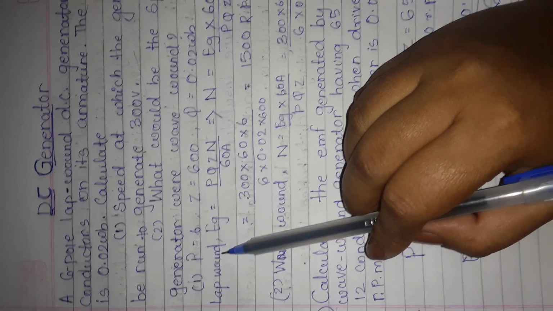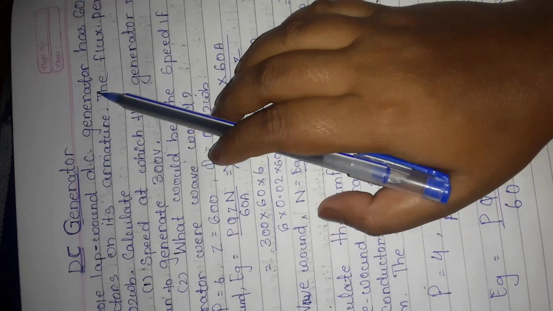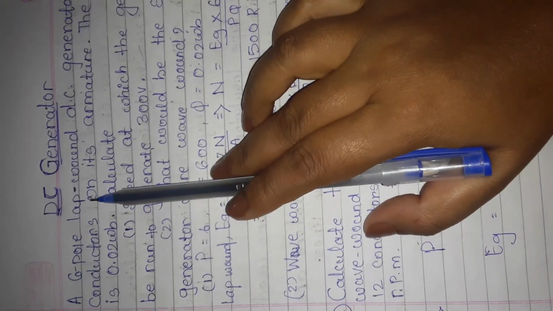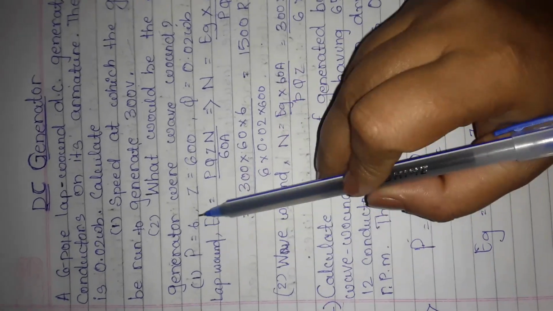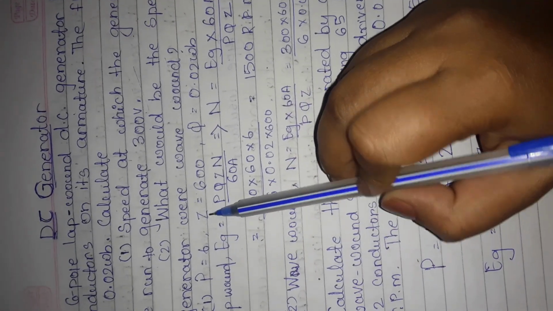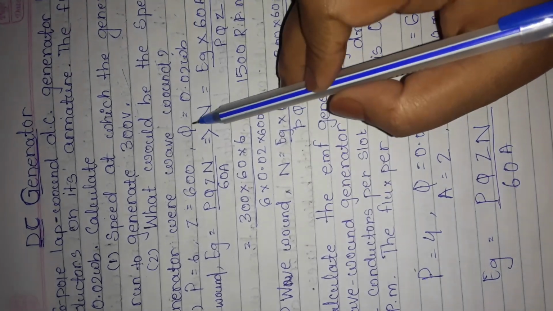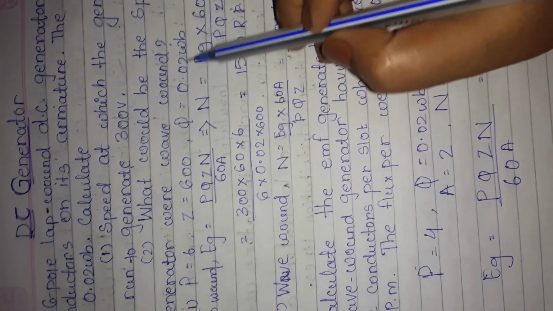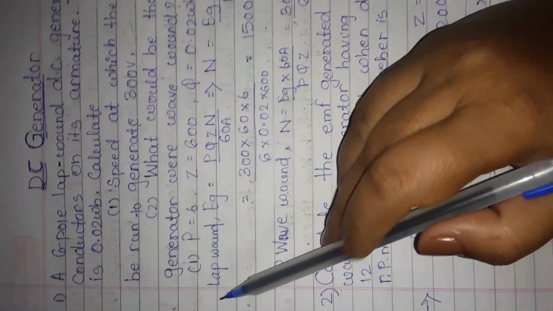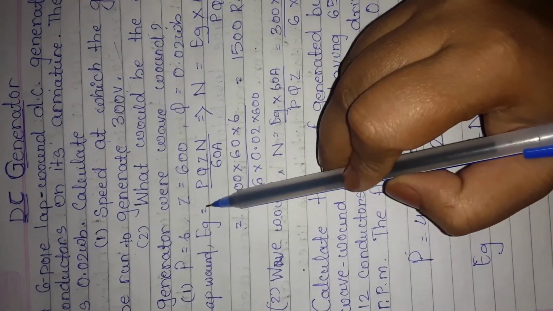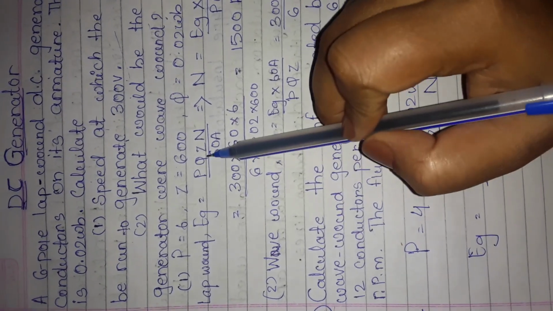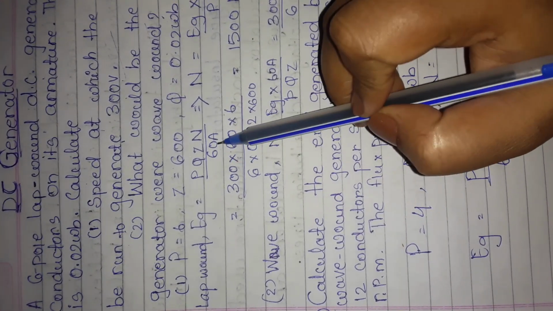For lap wound, first of all, we have to note down the given data. Here the number of poles is 6, so P is equal to 6, conductors Z is equal to 600, and flux phi is equal to 0.02 Weber. For lap wound, we have to find out the generated EMF. The generated EMF formula is E equals P phi Z N by 60A.